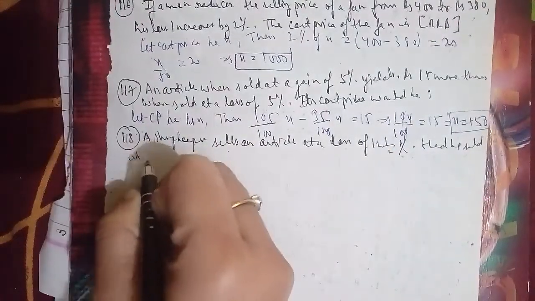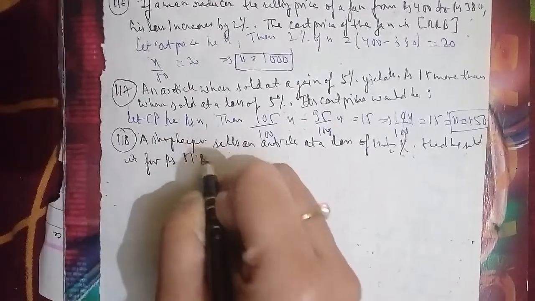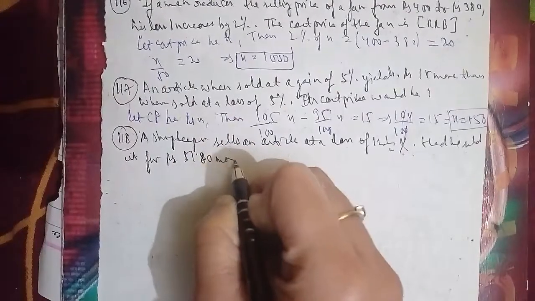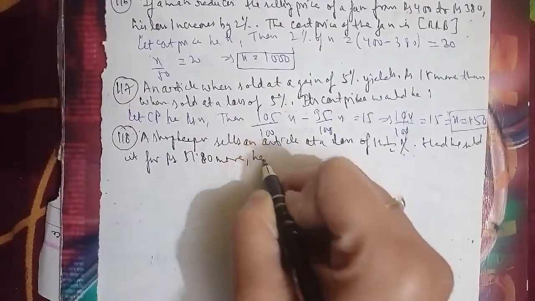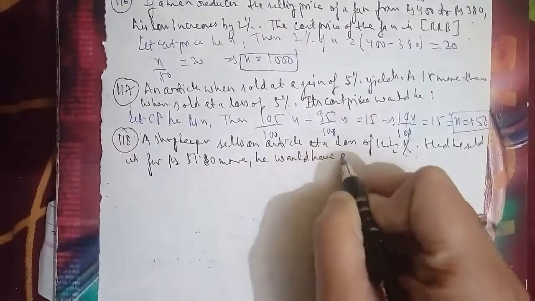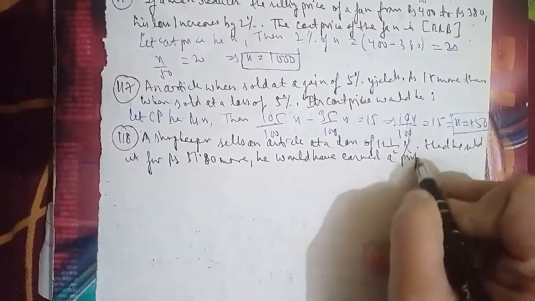Had he sold it for rupees 51.80 more, he would have earned a profit of 6%.